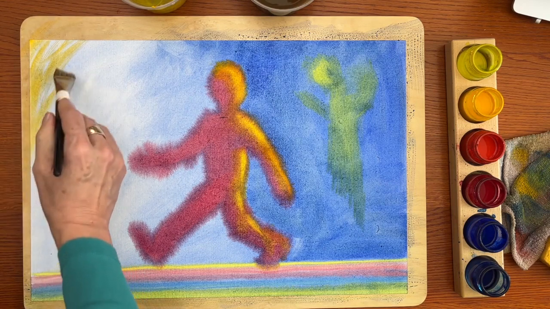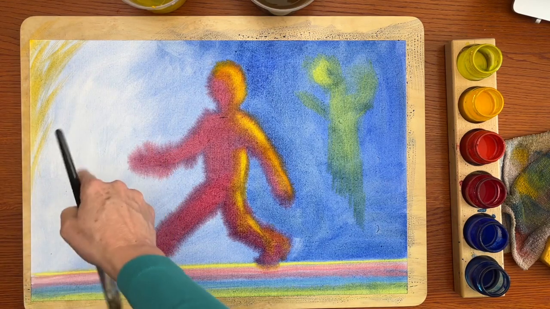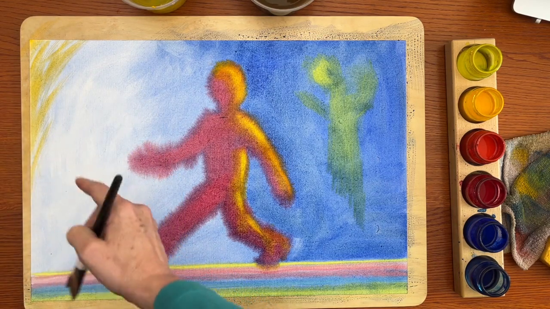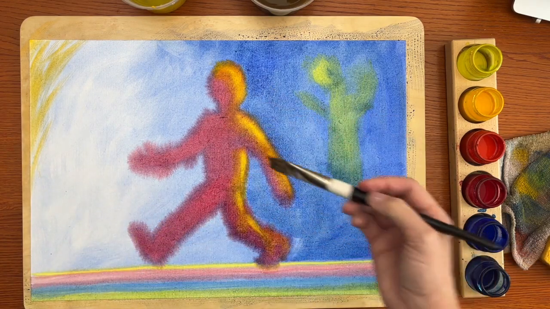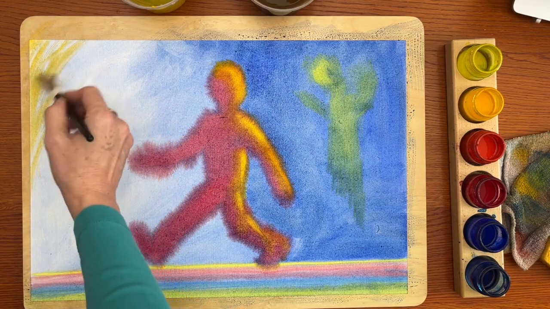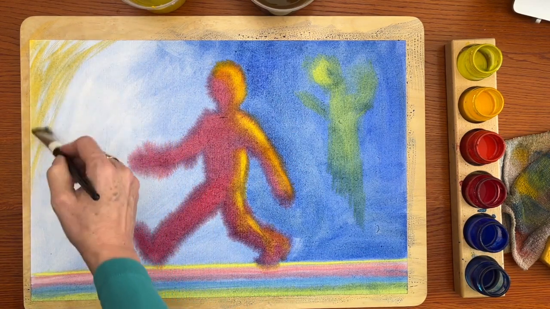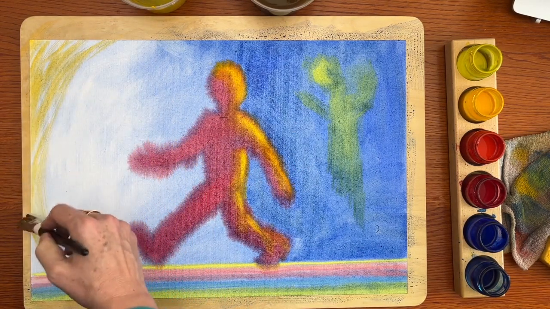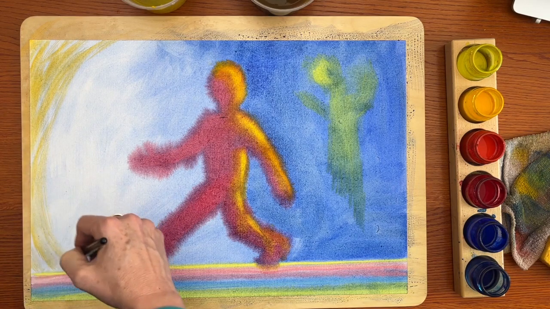of the future. Now here, because my blue has dried because I've been working on it for so long, I can lightly brush this golden yellow over the blue, and they don't blend too much.